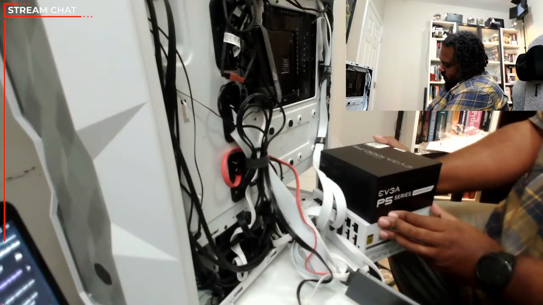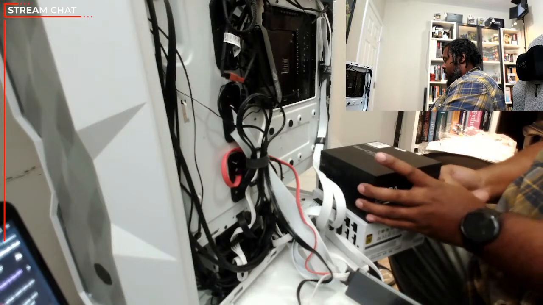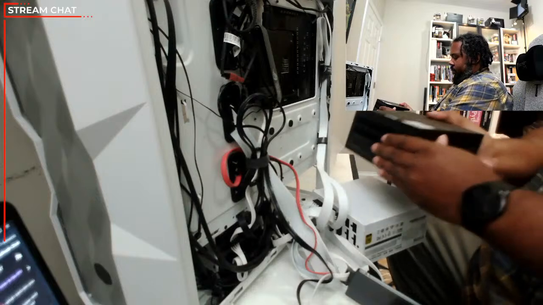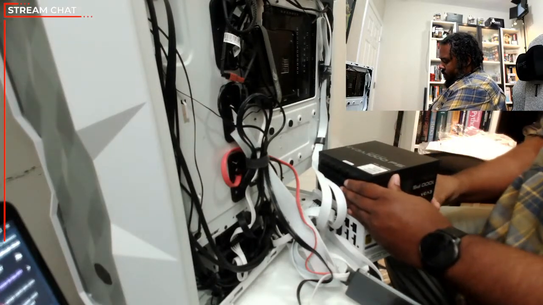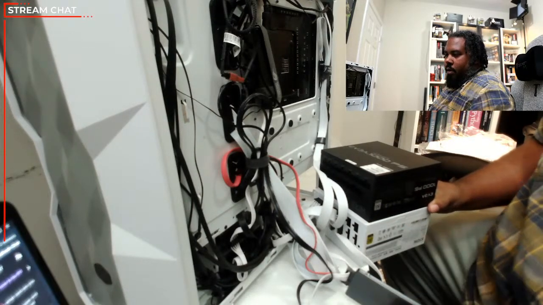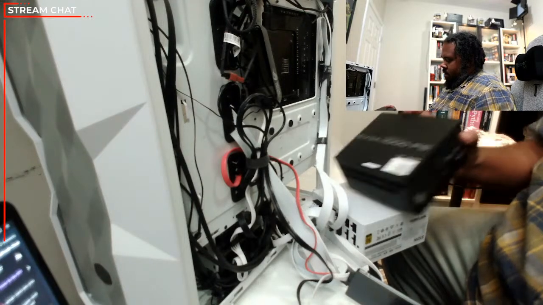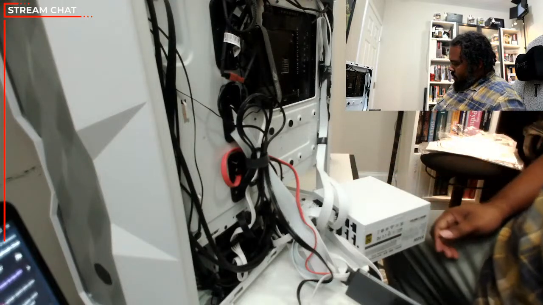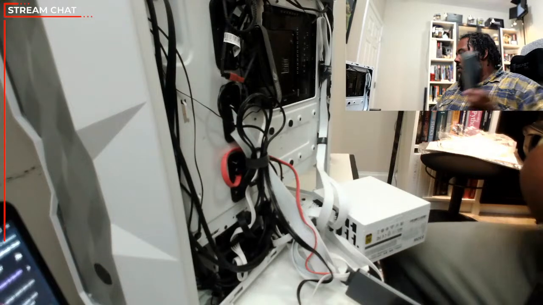Believe it or not, the EVGA is slightly shorter. So, yep, EVGA power supply is just that much shorter than the Cooler Master one. I'm gonna double check something.